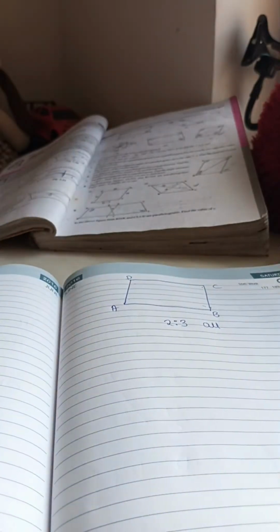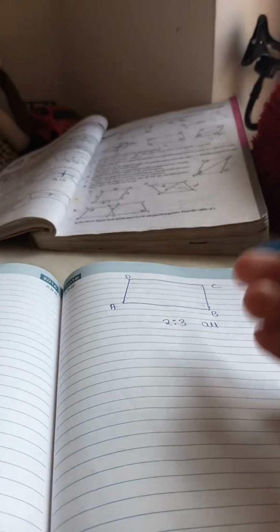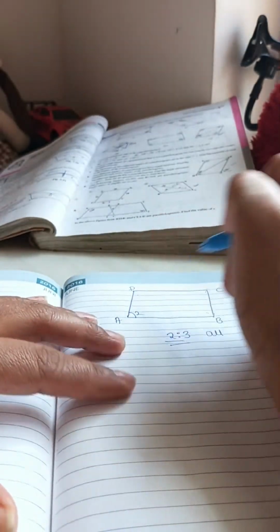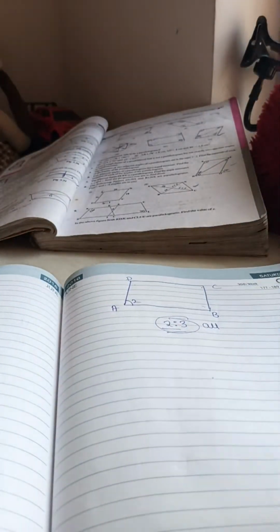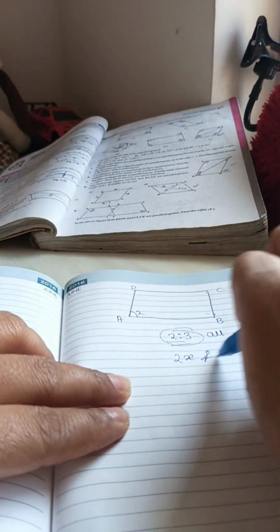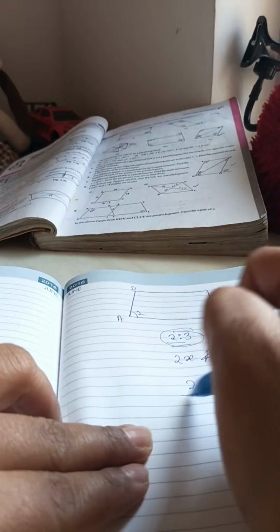Then what do we have to find out? We have to find out all the angles. We have been given only the ratio of adjacent angles, that is 2:3. Suppose I assume this is 2:3. Whenever the angles are given in ratio, we write them as 2x and 3x, because they have given it in the ratio 2:3.